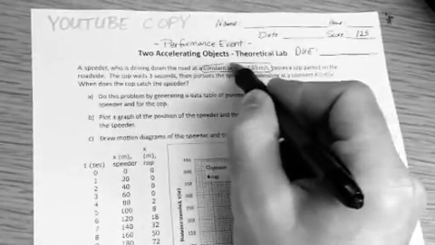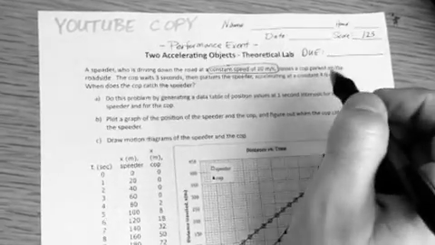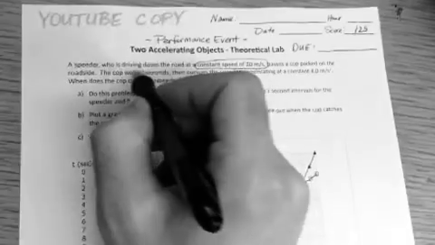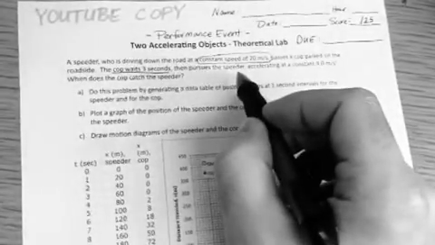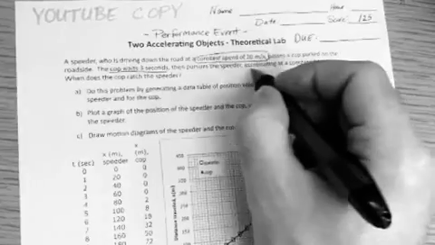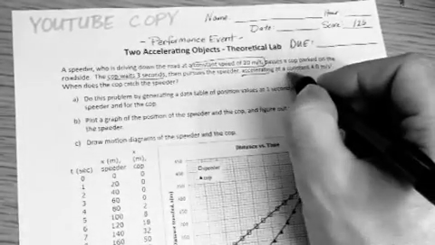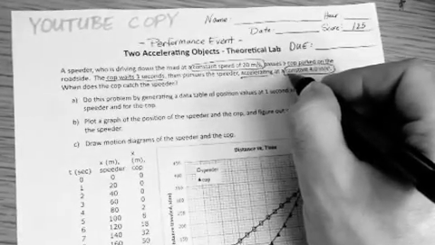Circle given information. It passes a cop parked on the roadside. So, a common scenario. The cop waits 3 seconds. That sounds like important information, so I'll underline that. Then he pursues the speeder, accelerating at a constant 4.0 meters per second squared.